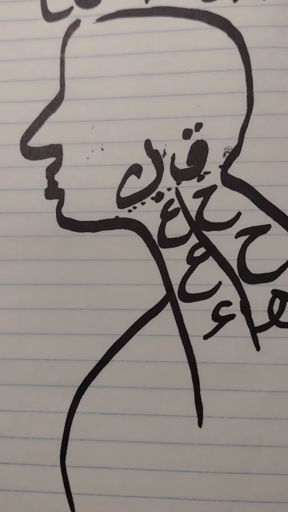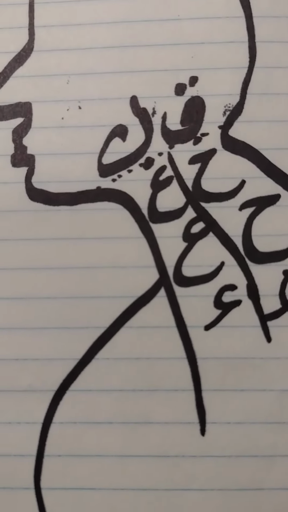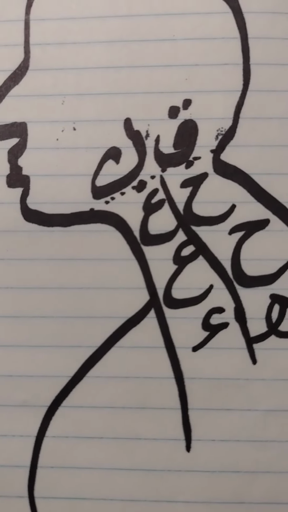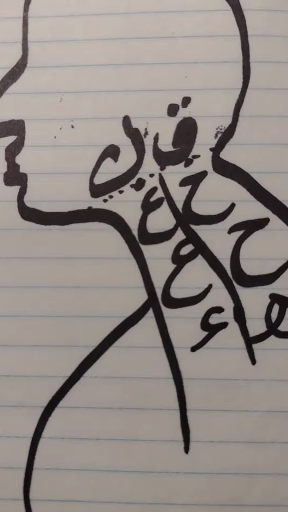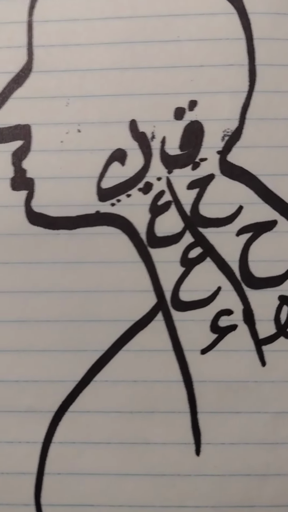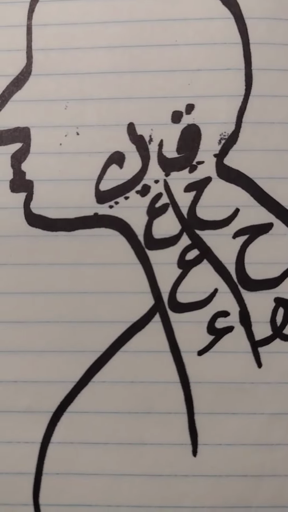And at the top of the throat, at the bottom of the throat in the mouth, are the two other letters which I've listed, qaf and kaf. They pretty much have the same location, so it's hard to differentiate if you're not careful. But kaf is a thin letter, qaf is a thick letter.